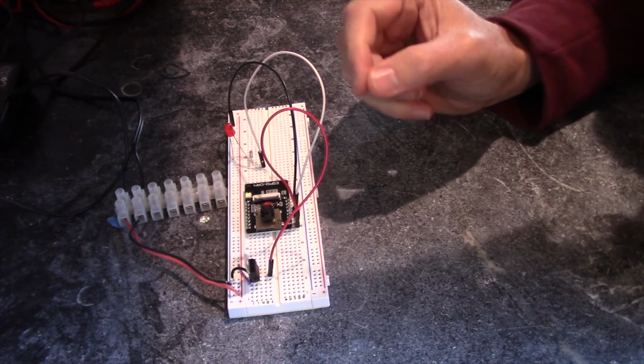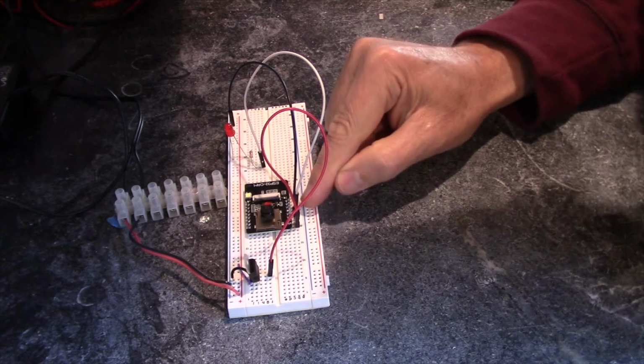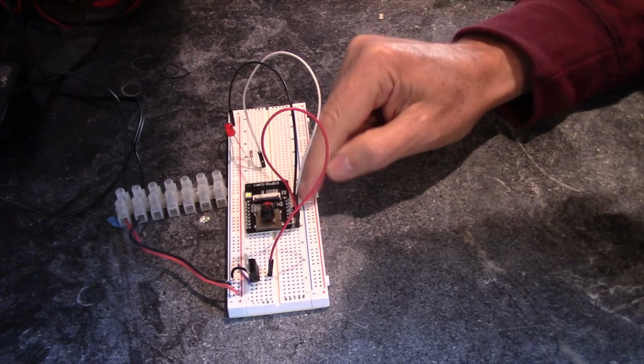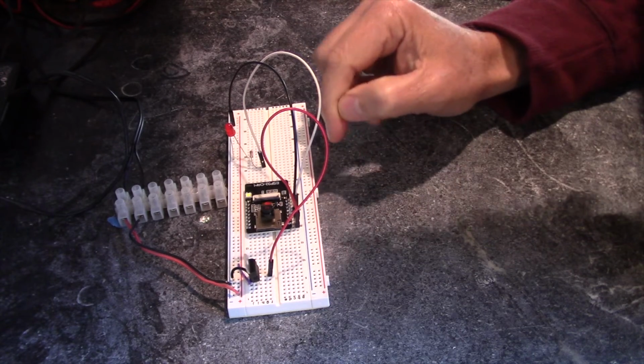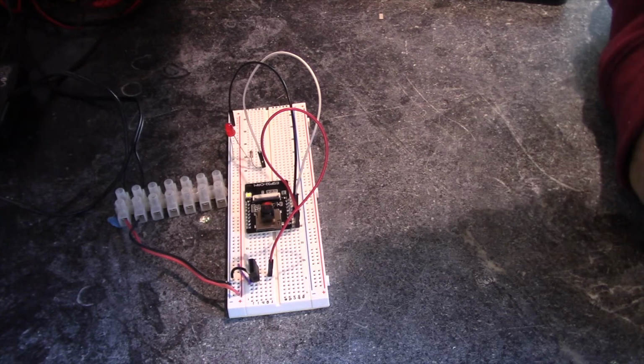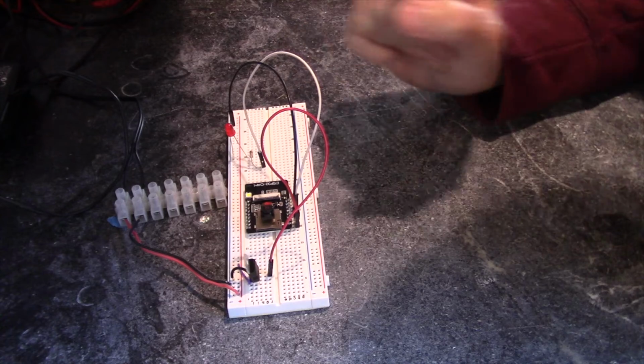Now in my sketch, I have selected this pin, and this pin is pin number 2. Number 4 is this first one, and now we have pin number 2. So stay away from 4 for the time being. This is a general input and output pin, and we're going to put this through a resistor and then through an LED.